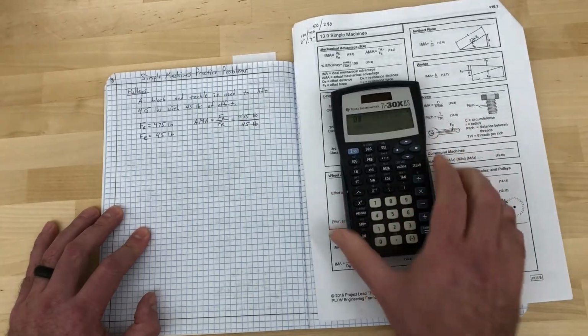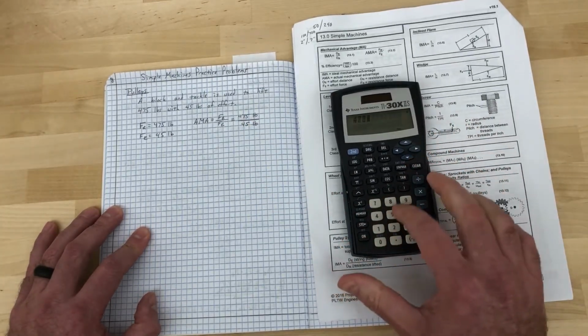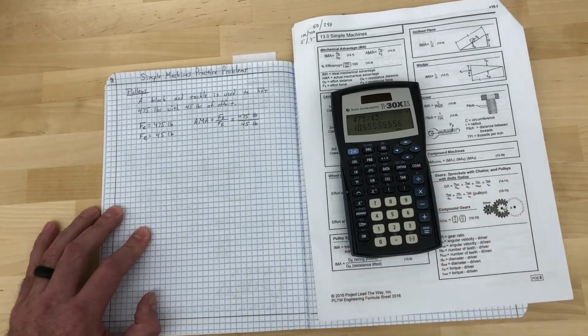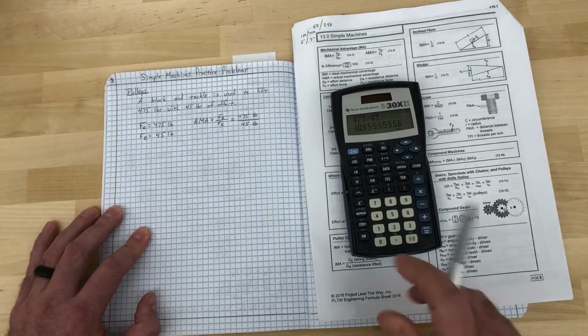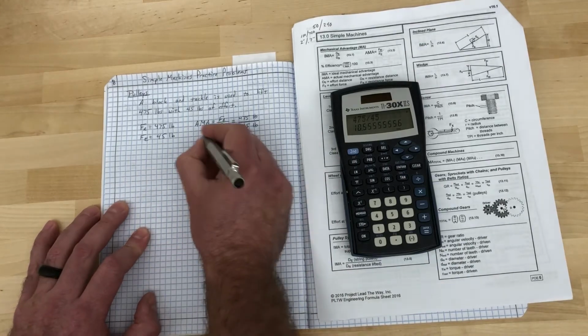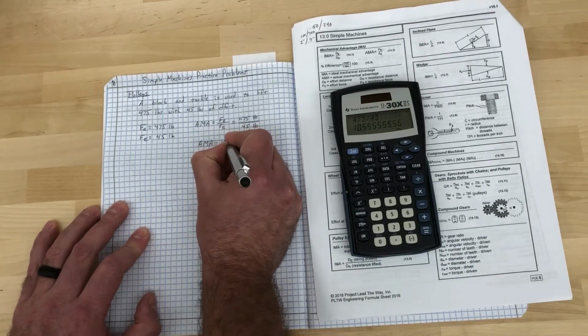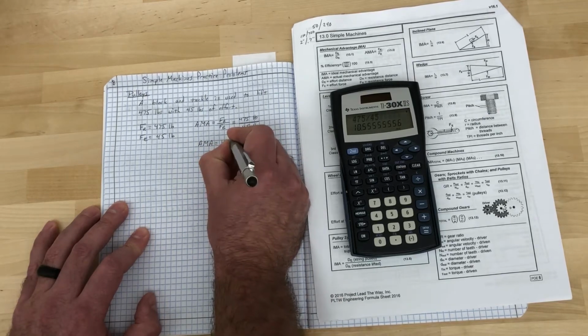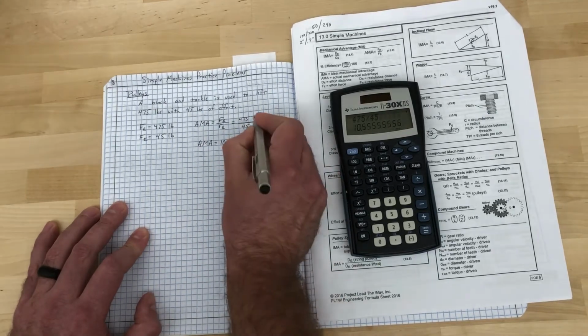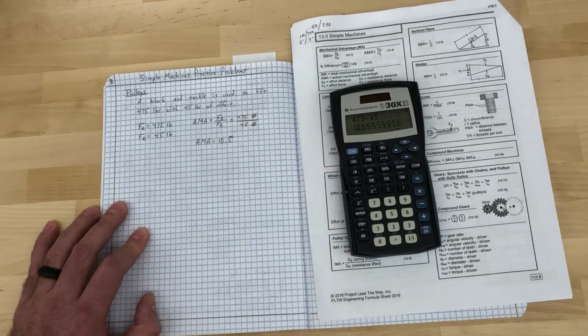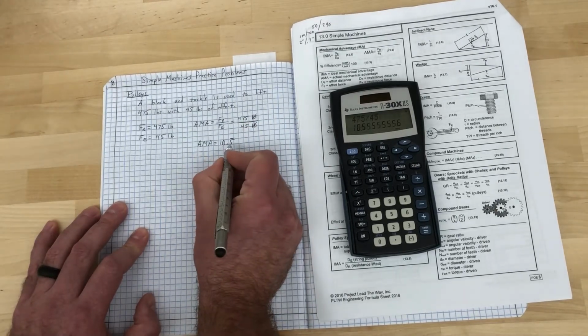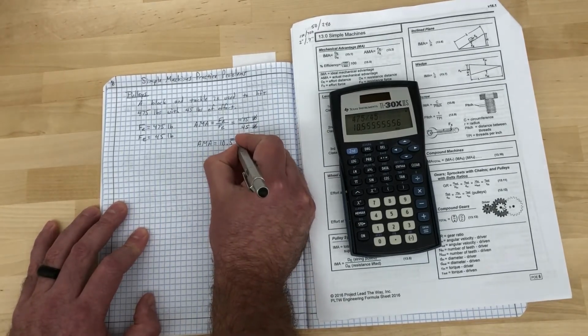And if we plug that into our calculator, we get 10.5 repeating. And again, the units cancel each other out, so our AMA is 10.5 to 1.